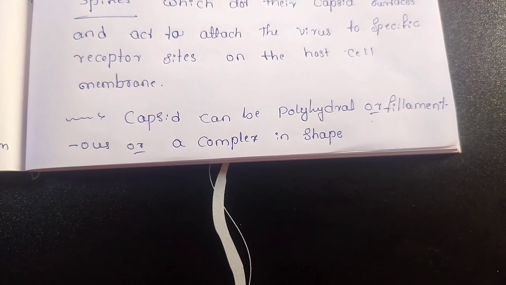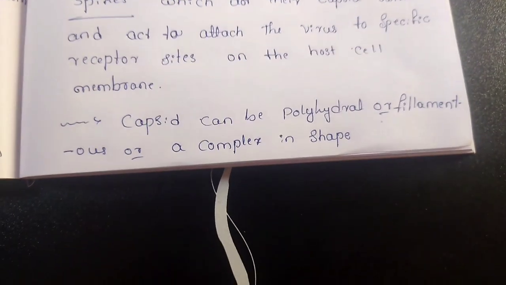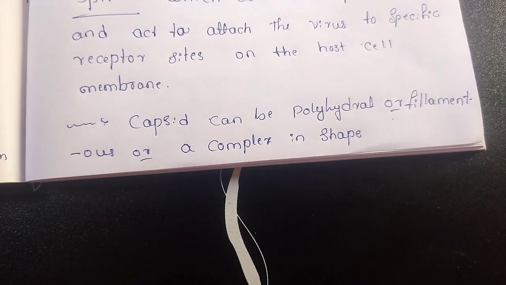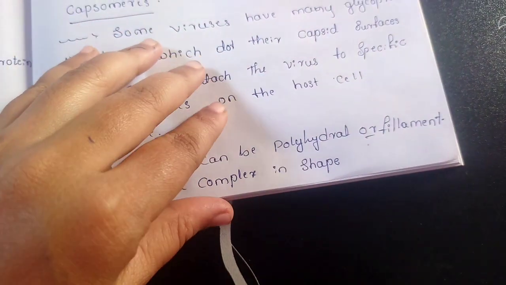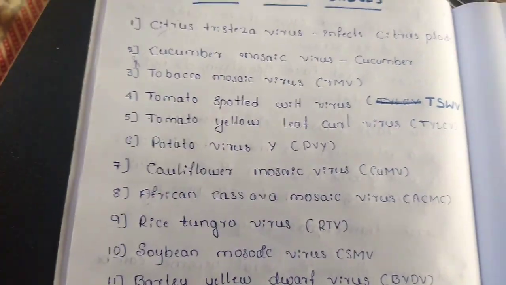This is all about virus and virus structure notes. If you want to write notes, pause the video and write down. Then we will discuss major plant diseases.